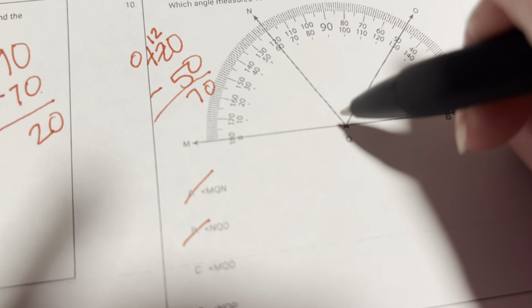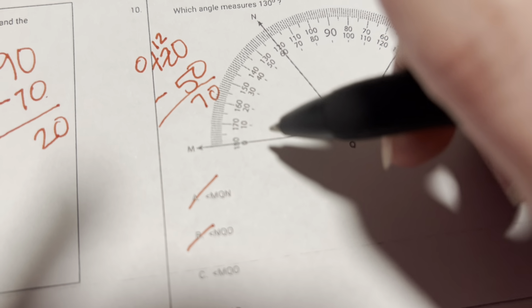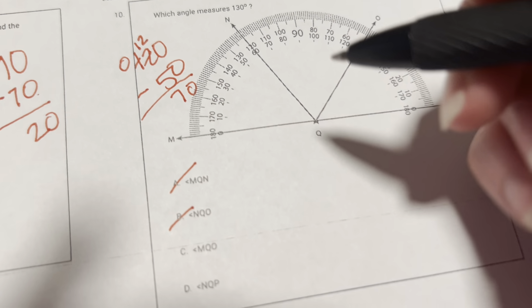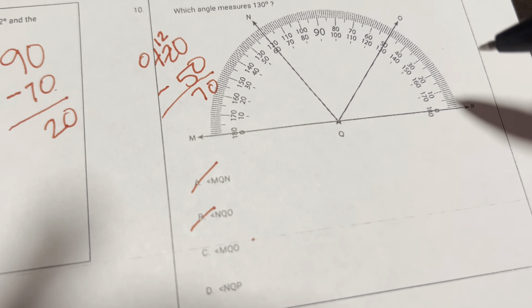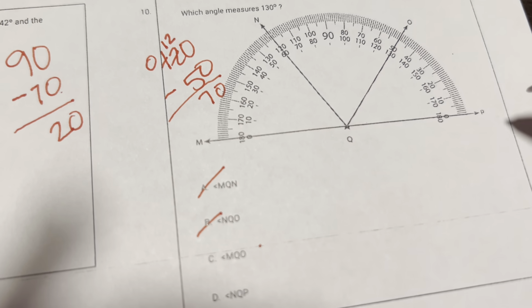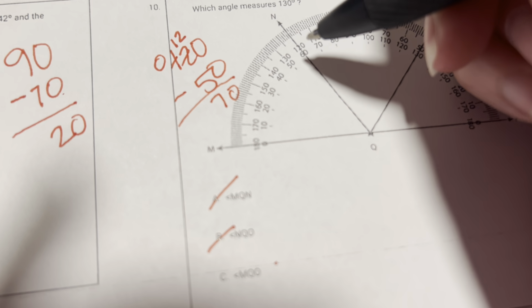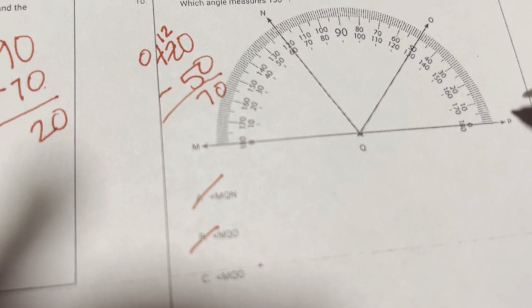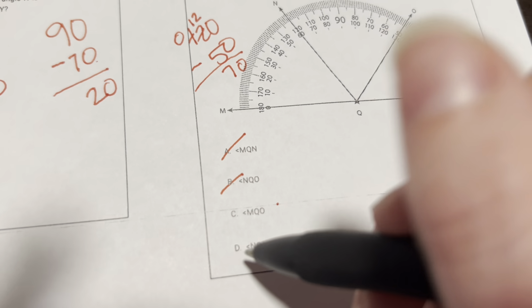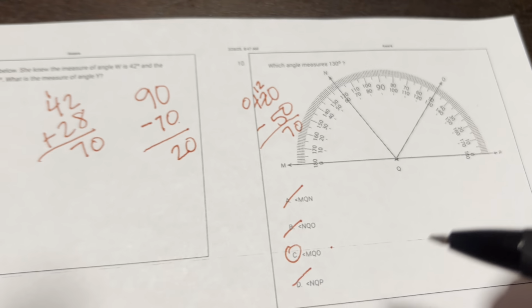MQO. So this one's at 180 and this one's at 130, and that is an obtuse angle. So it's probably this one, but let's check NQP. So NQP. So this is through 120 and this is through 180. So then this will be 120. So then it for sure is C.